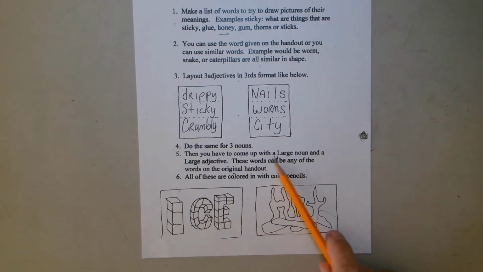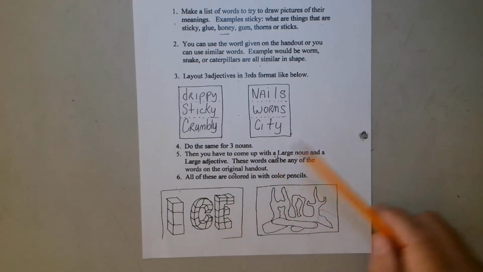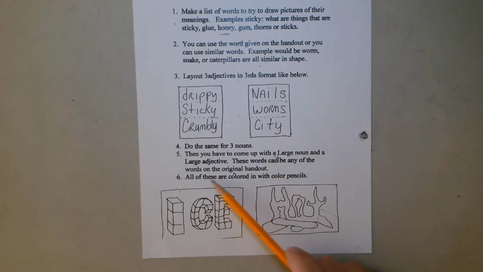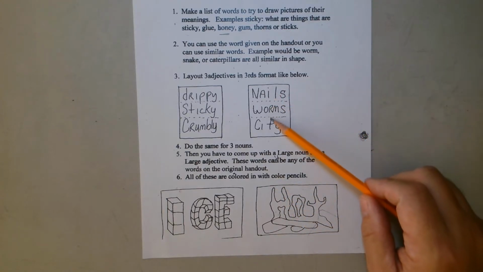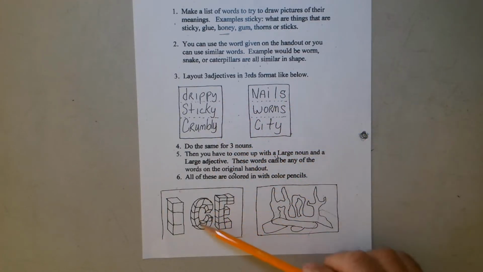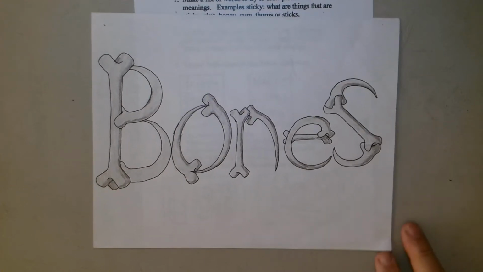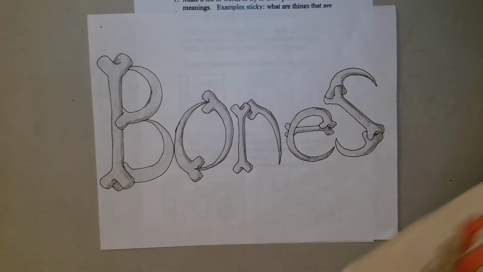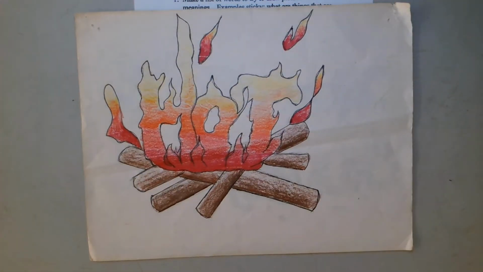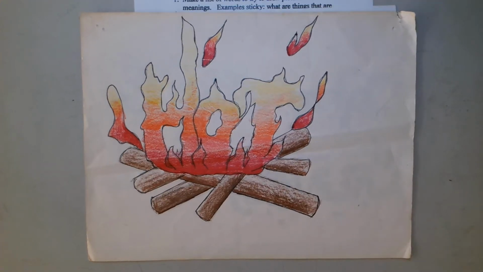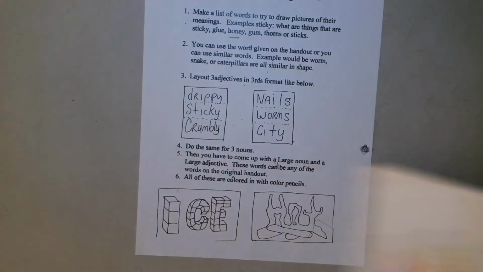Then you have to come up with a large noun and a large adjective. These words can't be found on the original handout. So you can't use nails, worm, city, furniture, drippy, sticky, crumbly, ice, hot. You can't use any word that's on the handout. You've got to come up with your own word, like bones here. They came up with their own word, bones, for a noun. They came up with their own word, hot, for an adjective. So you've got to come up with your own stuff.